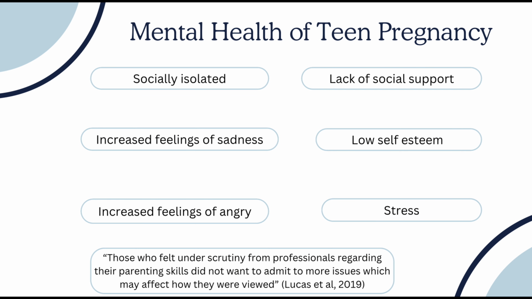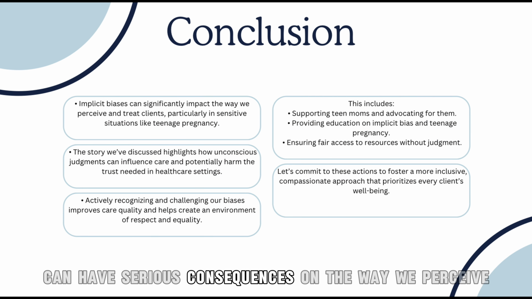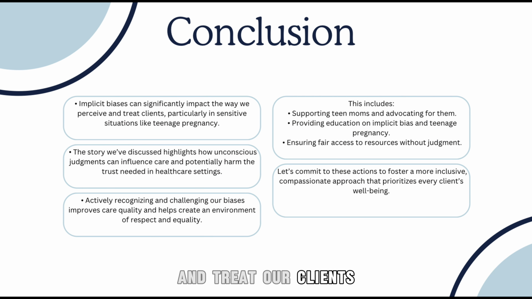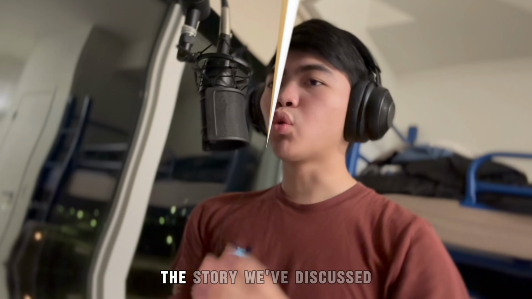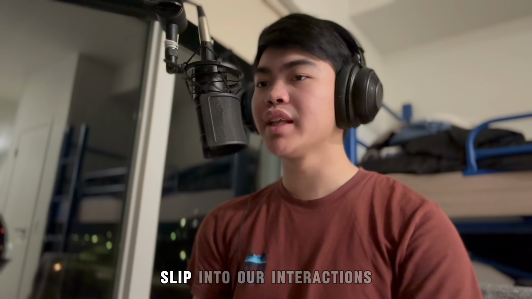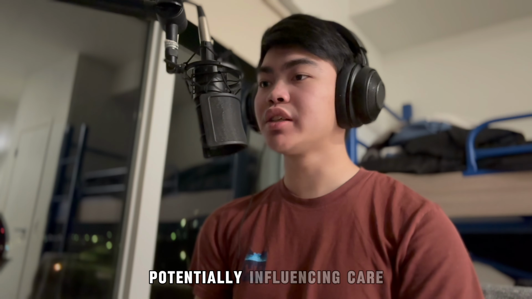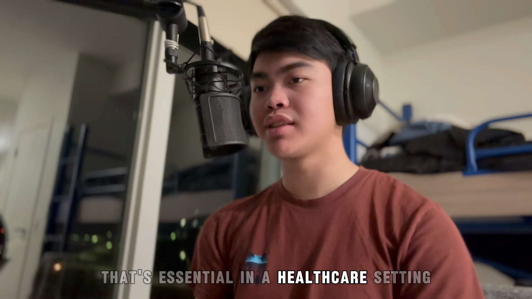Those who felt under scrutiny from professionals regarding their parenting skills did not want to admit to more issues which may affect how they were viewed (Lucas et al., 2019). It's clear that implicit biases can have serious consequences on the way we perceive and treat our clients, especially in vulnerable situations like teen pregnancy. The story we've discussed reminds us of how easy it can be to let unconscious judgments slip into our interactions, potentially influencing care and damaging the trust that's essential in a healthcare setting.